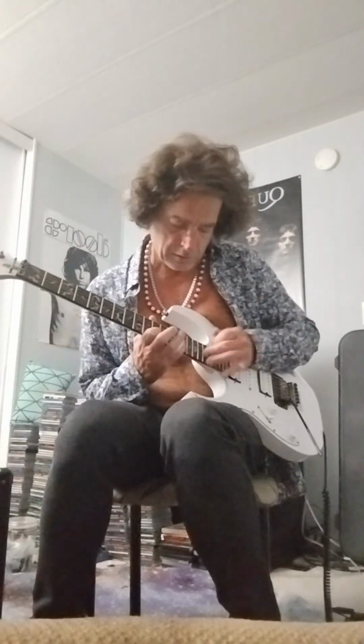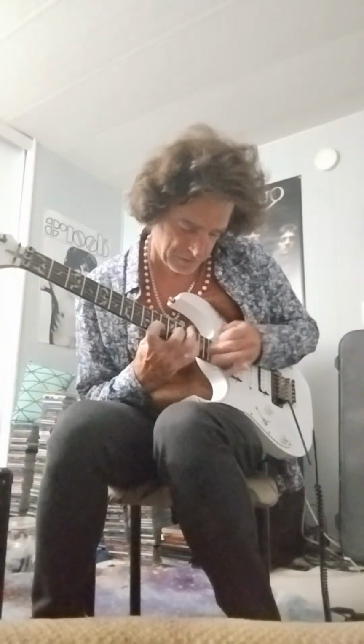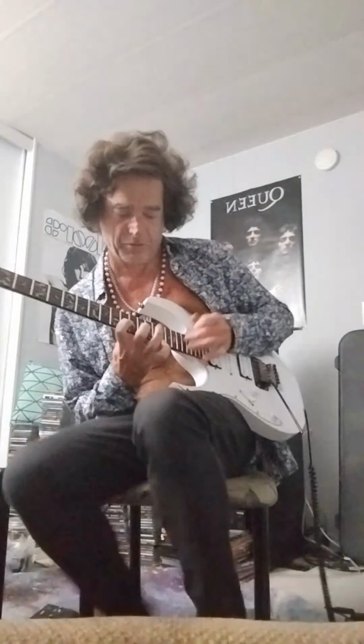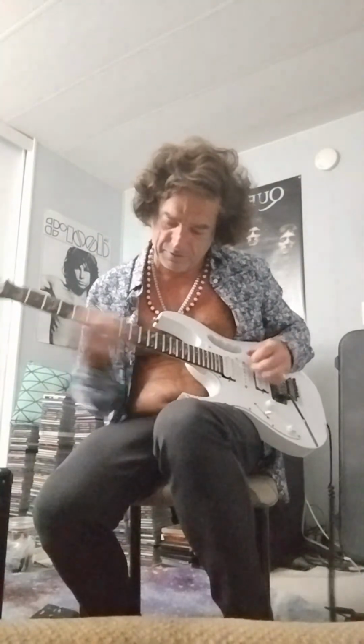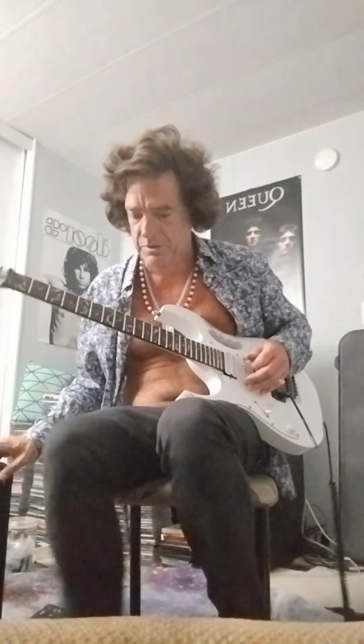That's the whole thing in G. G7, E diminished 7, F sharp diminished 7, and G dominant 7. I'm not done with it. Just try a little bit more. Let me get some distortion here.